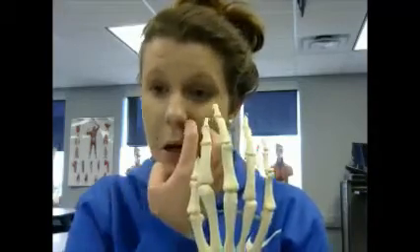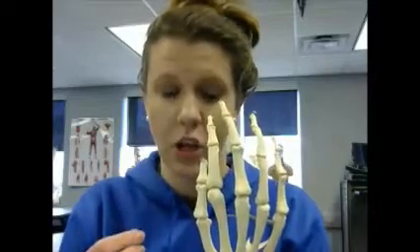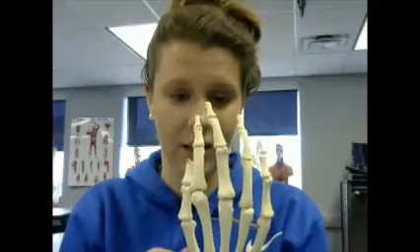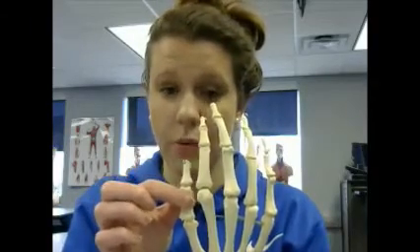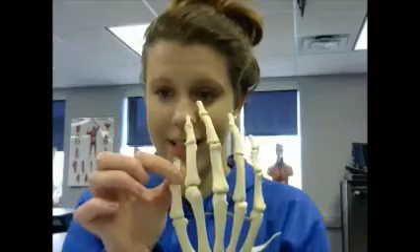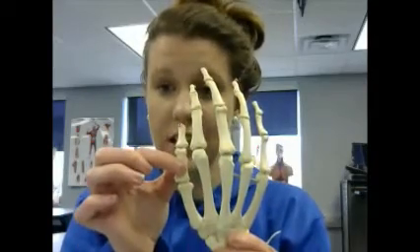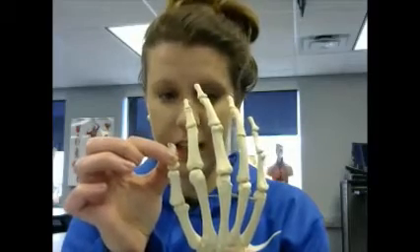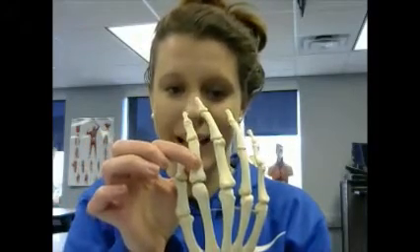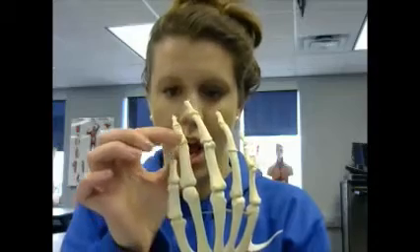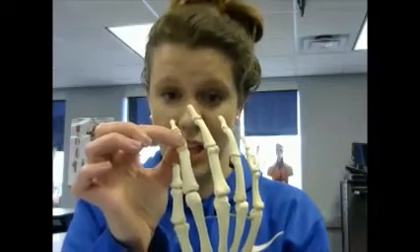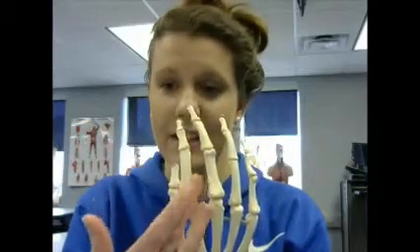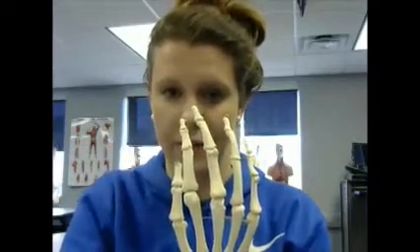For the phalanges, they're also aligned just like the foot was. So we have 5 proximal, 4 middle, and 5 distal phalanges, because remember that the thumb only has the proximal and the distal. So we have our first proximal phalange, our first distal phalange, our second proximal phalange, our second middle phalange, and our second distal phalange. And that's the same for 3, 4, and 5.